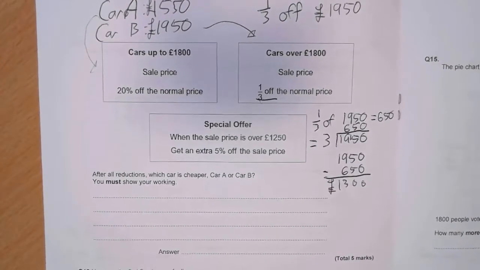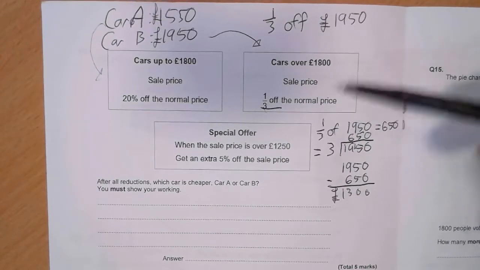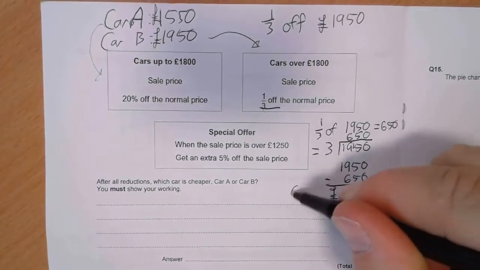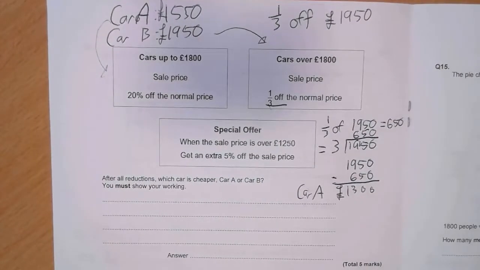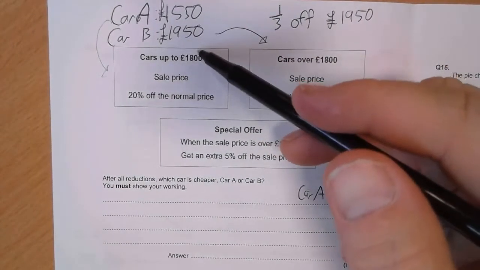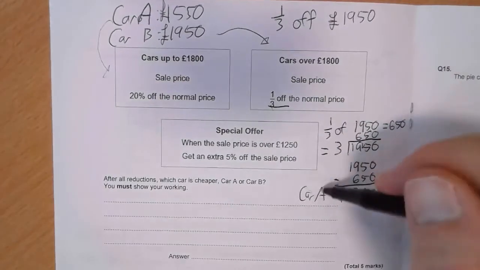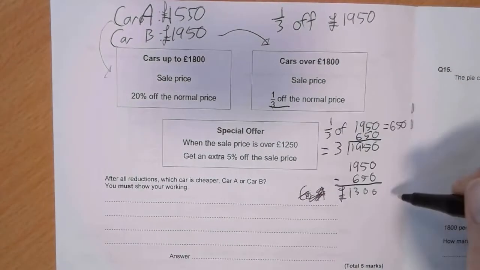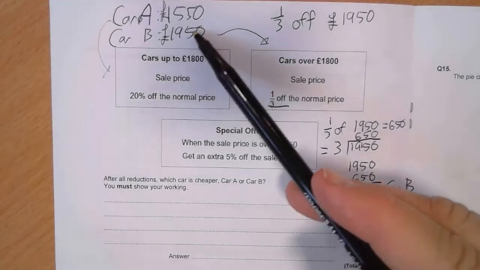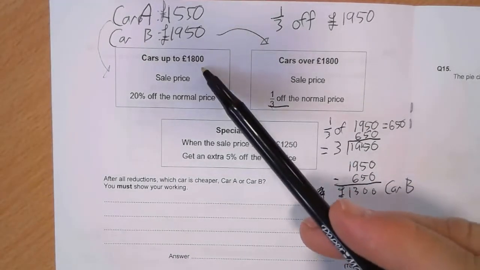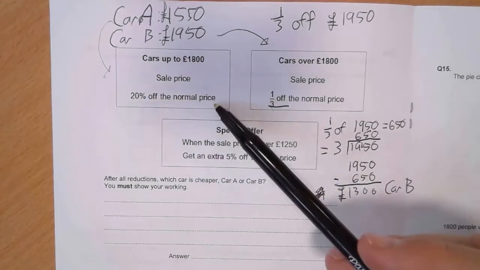At the moment, I've worked out this deal for car B, and so car B at the moment is costing 1,300. Sorry, that's car B, isn't it? That's car B. Apologies. Right, car A is 1,550, and then because it's less than 1,800, this deal is applying.